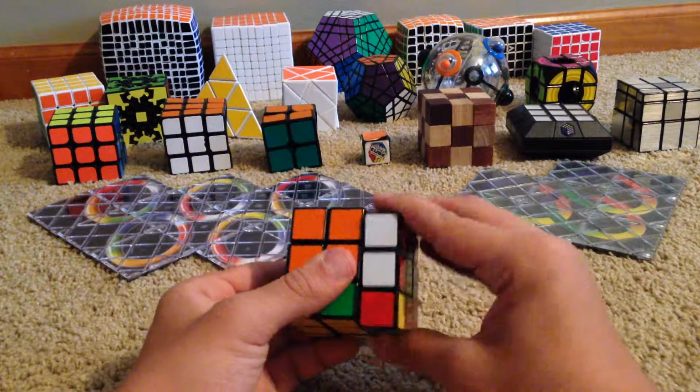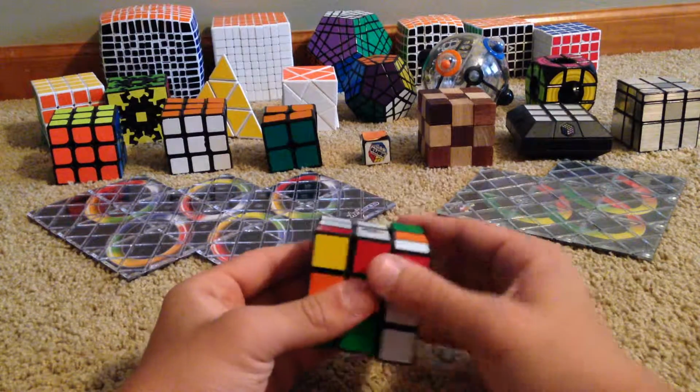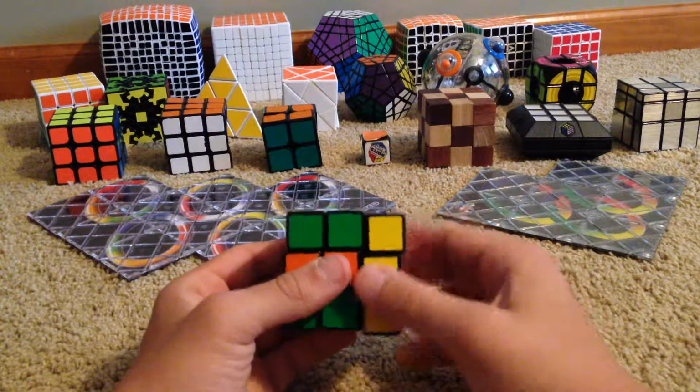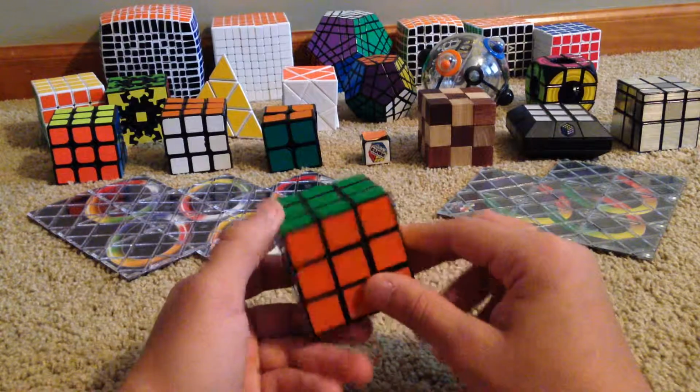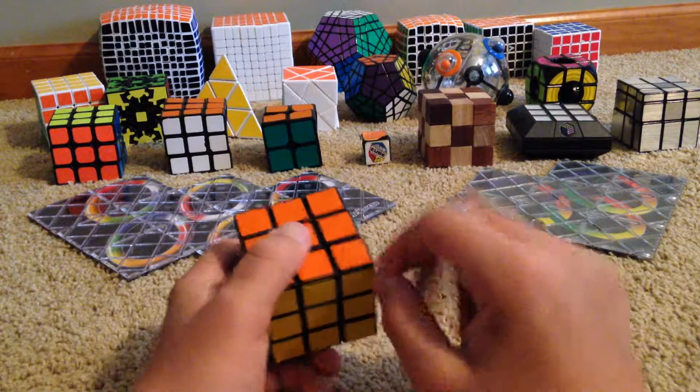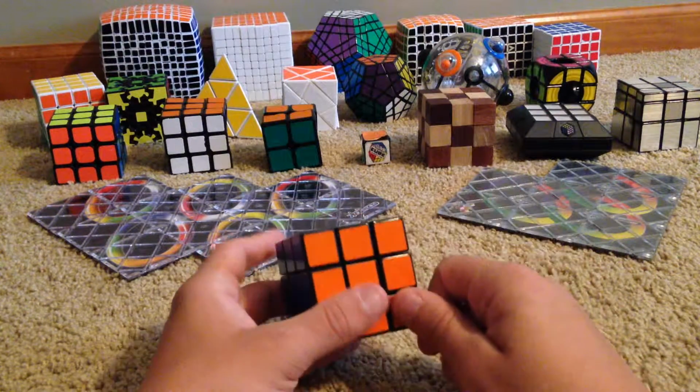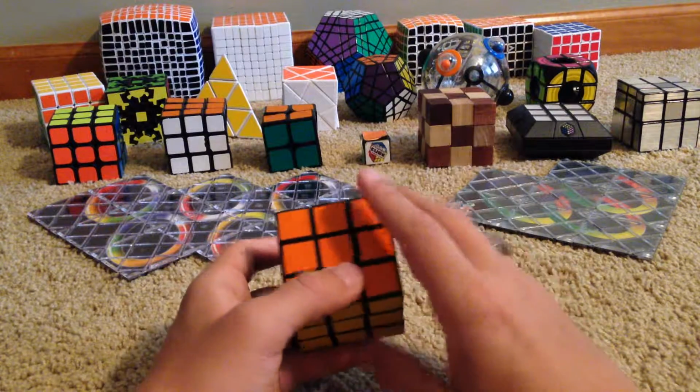So right, up, right inverted, up inverted, right, up, right inverted, up inverted, and for me that's all I needed to do. But you could have had to do 3 of them. Could have had to do 4 of them, all 4 of them.